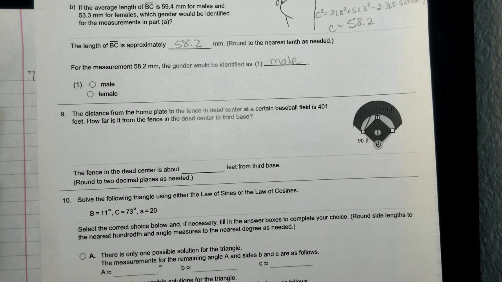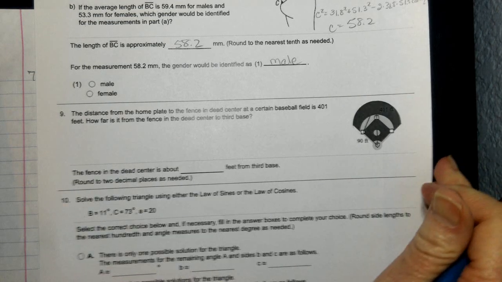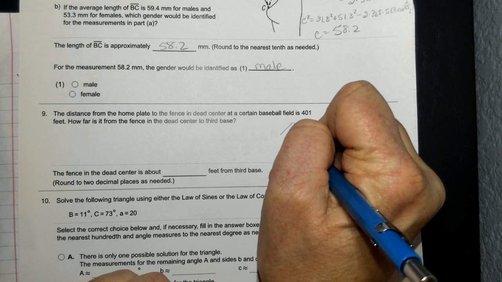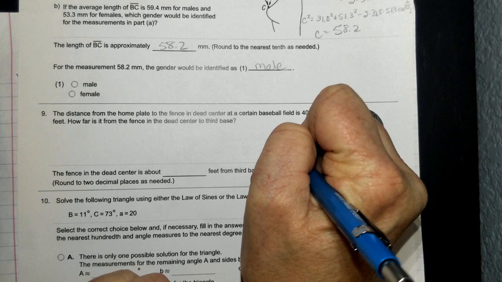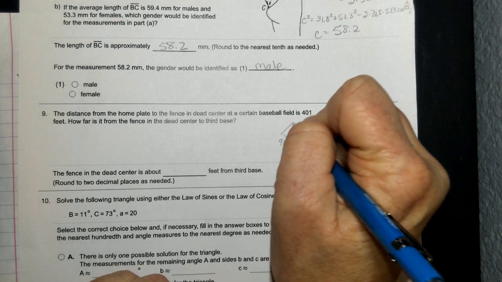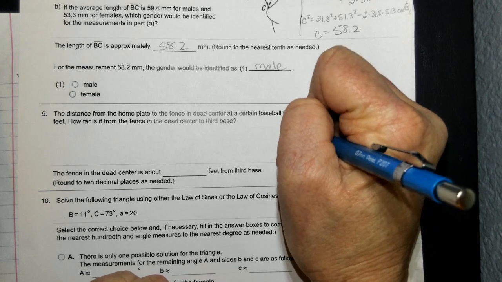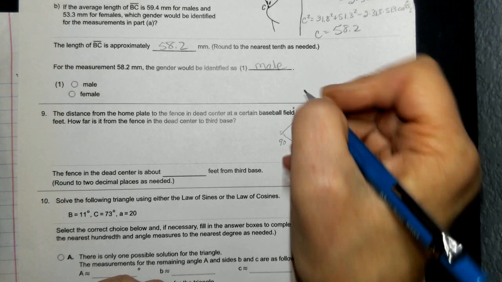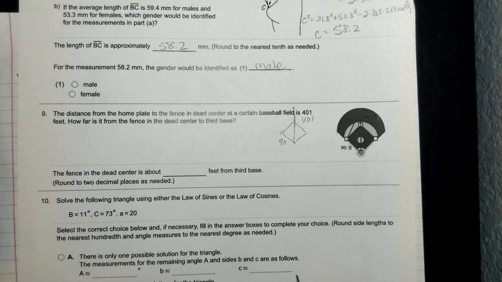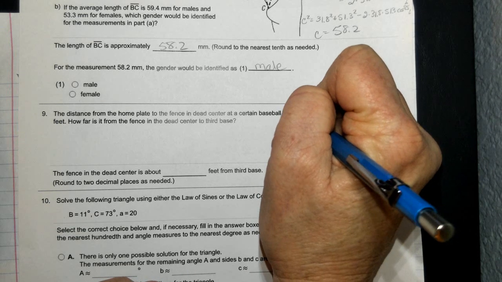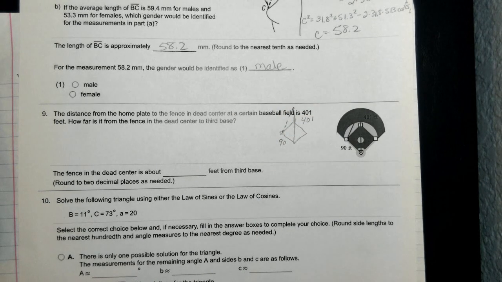Number 9, we have a baseball field, and this is hard to see in the cover. So I've got my diamond, which actually is a square, and that's a key point. Each side is 90 degrees, and this is second base and third base, and they're going to go way out here, straight from center field down to home plate, and that's going to be 401. What we want to do is find the distance from center field to third base to throw this guy out.